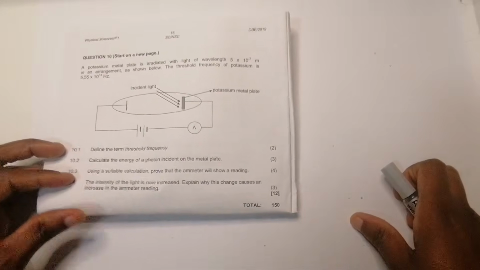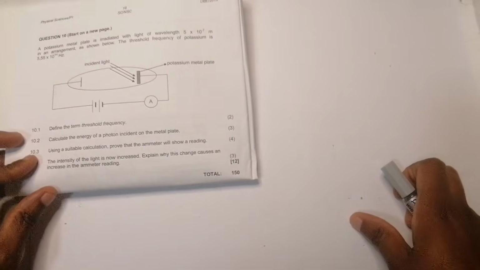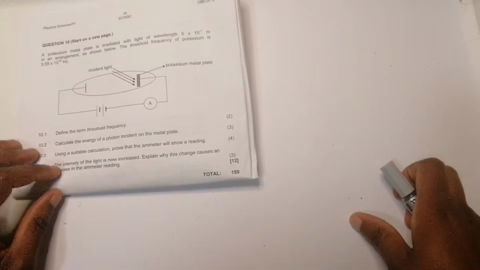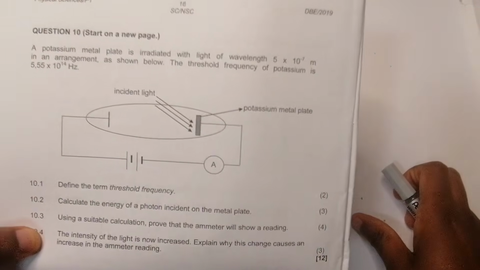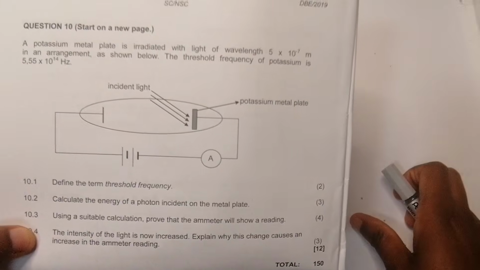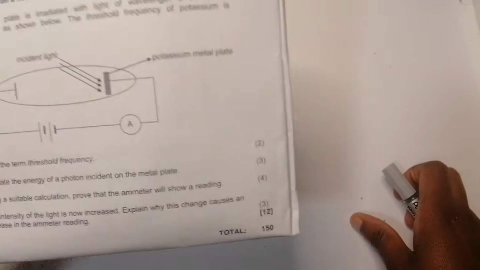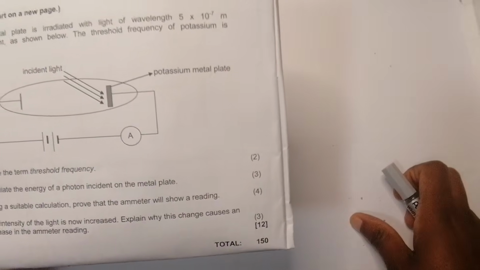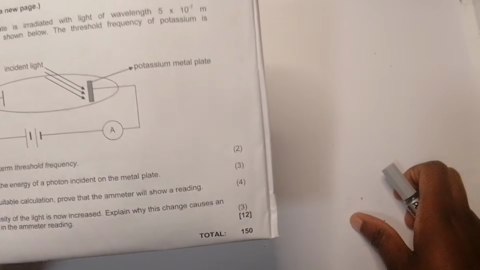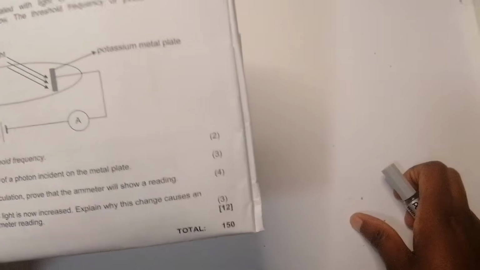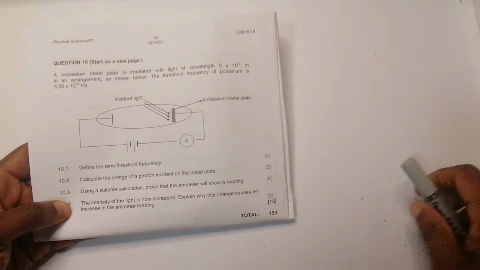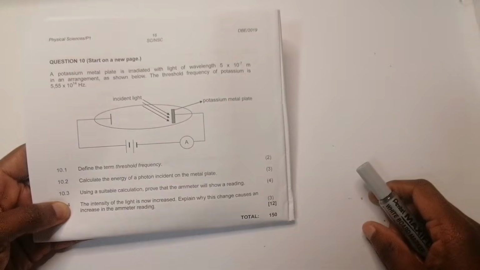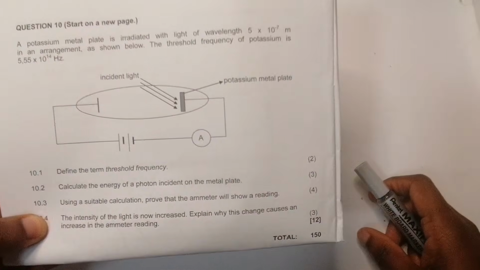What am I trying to say to you? Whatever metal you use has a different work function, and so they will specifically tell us the metal in question, like they did here. They told us that it's potassium metal, meaning that we will either be given the threshold frequency, or the work function, or we'll have to calculate it for ourselves, depending on the question. Right. So the first question, they say define the term threshold frequency.